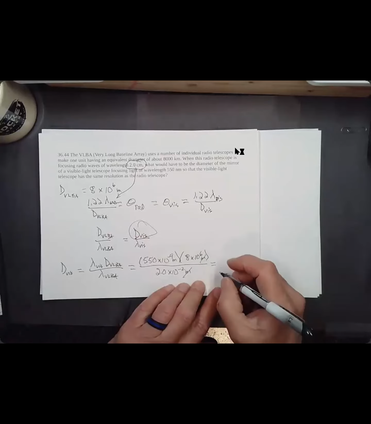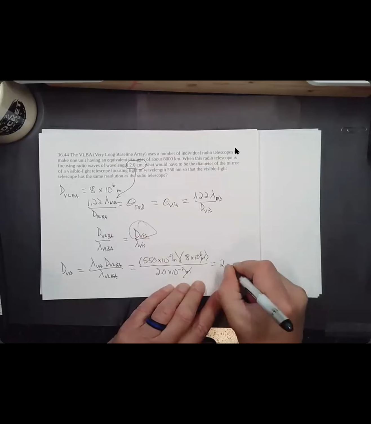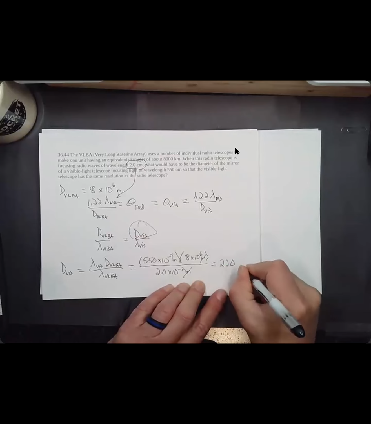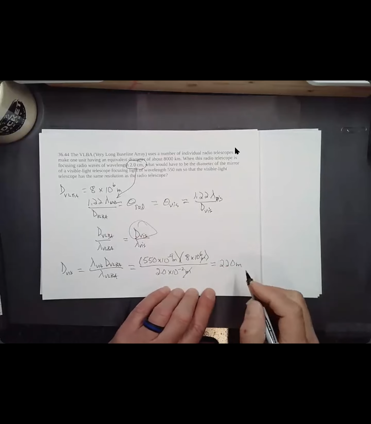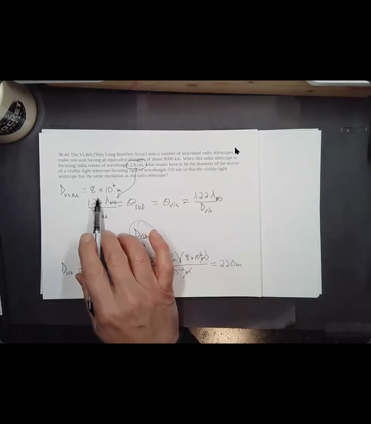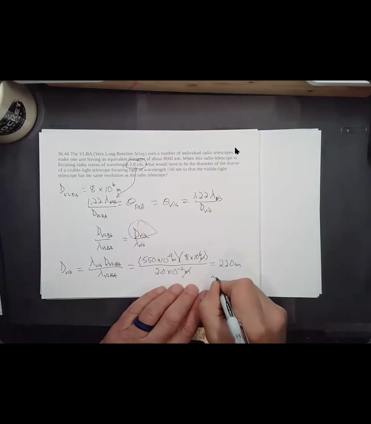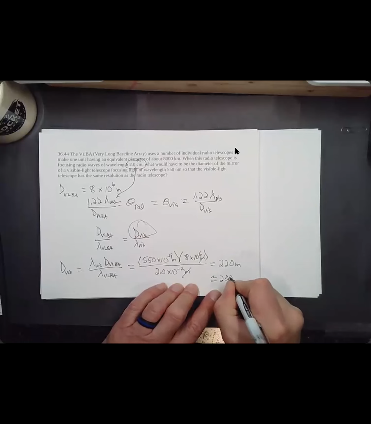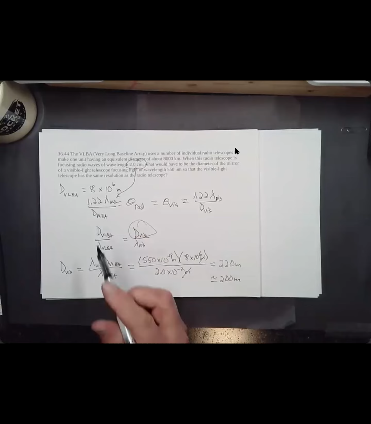Okay, actually, I get about 220 meters, or maybe just, if that 8,000 had 2 sig figs on it, I'd be able to claim that. But anyway, somewhere in the neighborhood of 200 meters for a visible telescope. That's probably a visible telescope that doesn't exist right now.